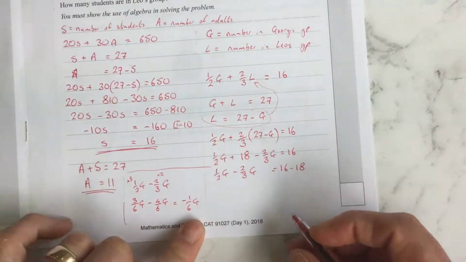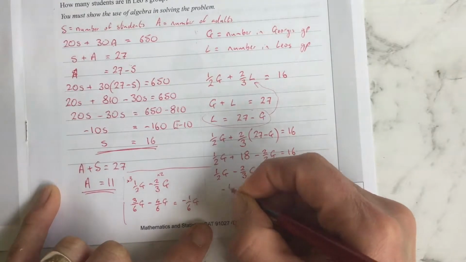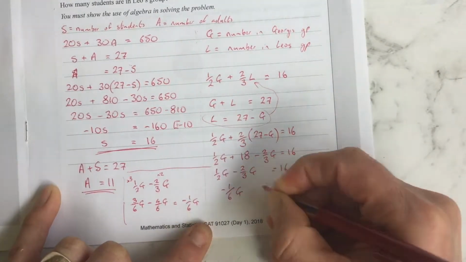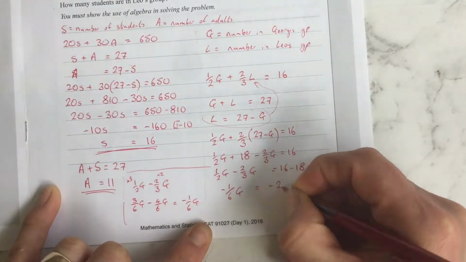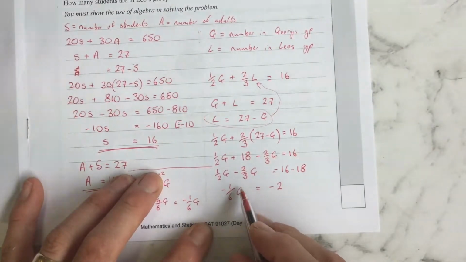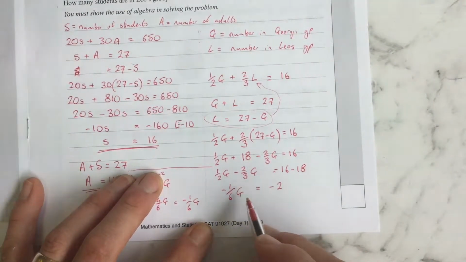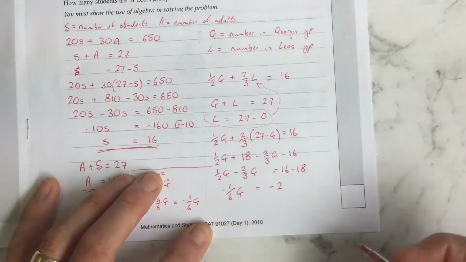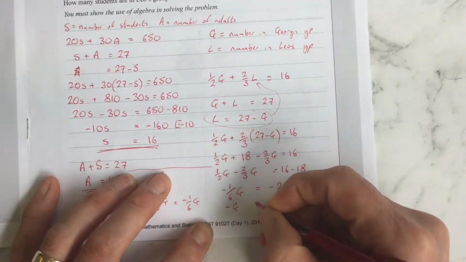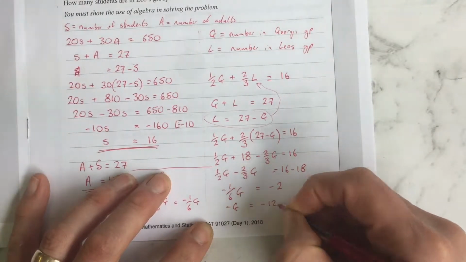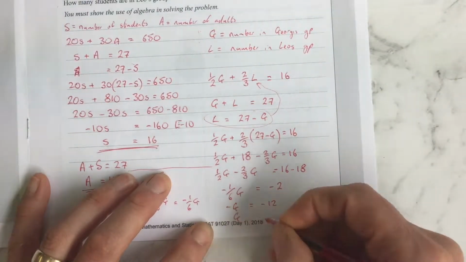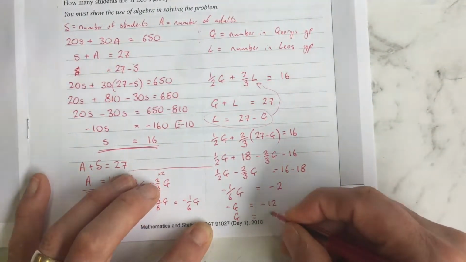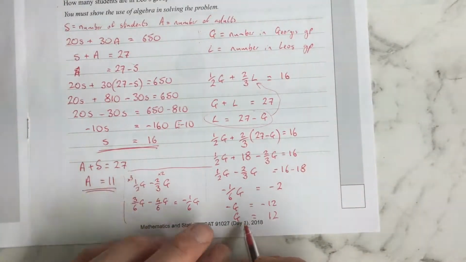Okay, so I can put that back in up here. Minus 1/6 G equals minus 2. So I now need to divide that by minus 1/6, or actually let's just multiply it by 6. Minus G equals minus 12. So G equals 12, and we are running out of space here.